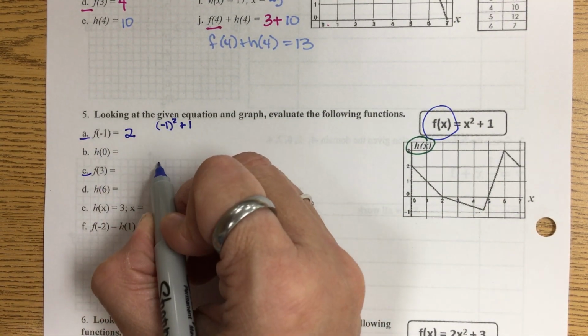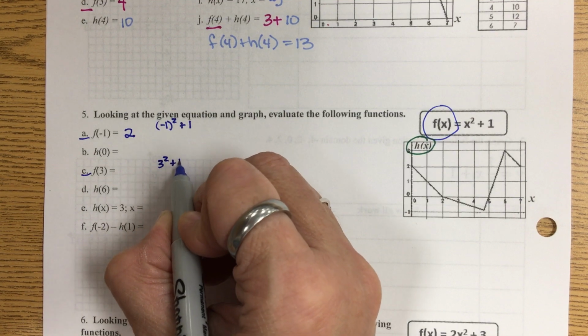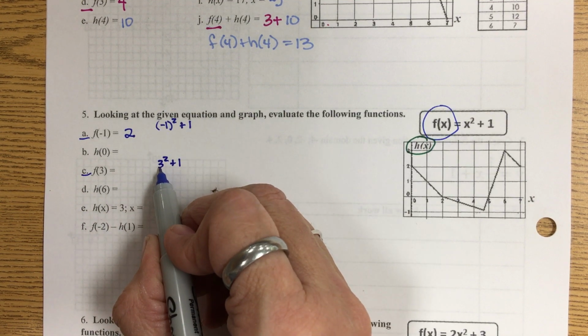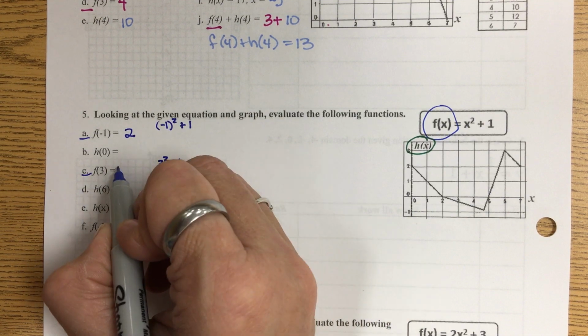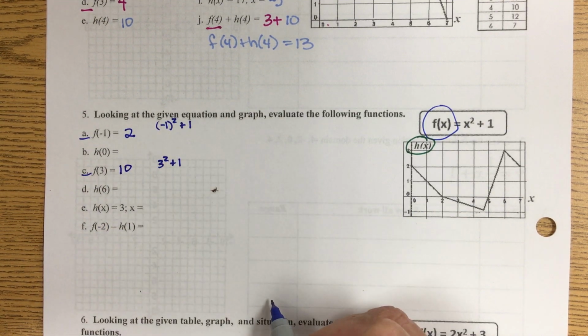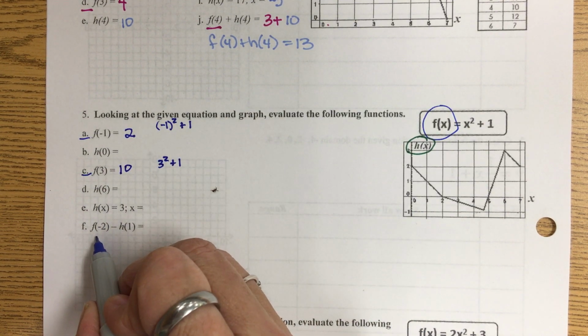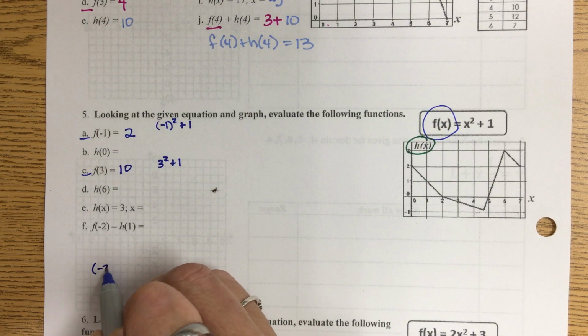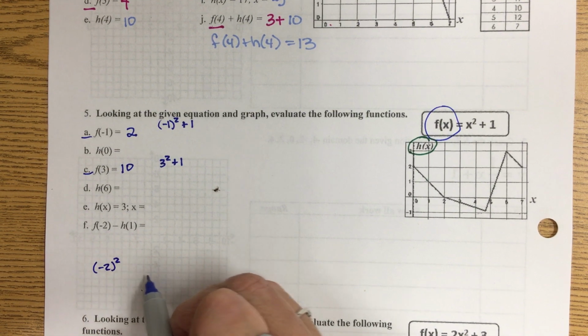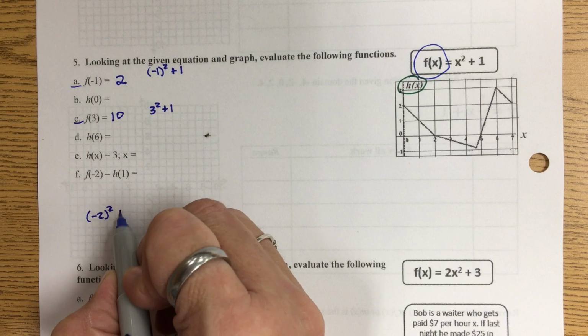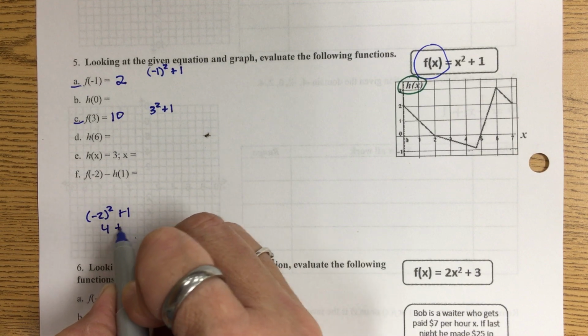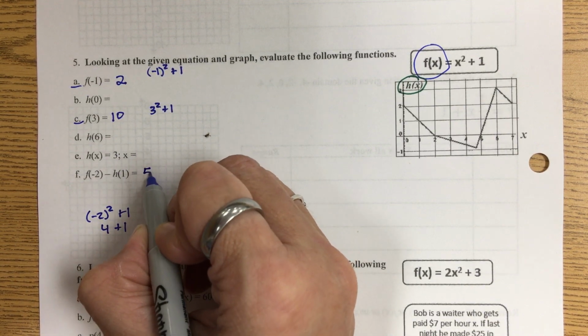Here, we have 3 squared plus 1, so that's 9 plus 1, which is 10. And then down here, we have -2 squared plus 1, so that's going to be 4 plus 1, so this is 5.